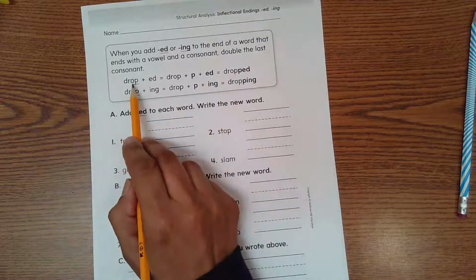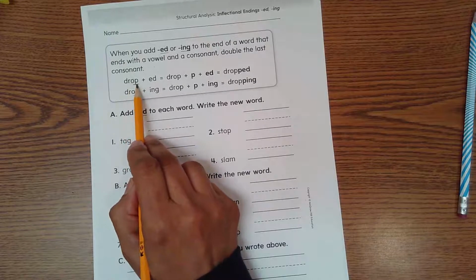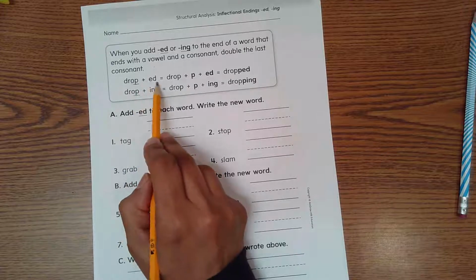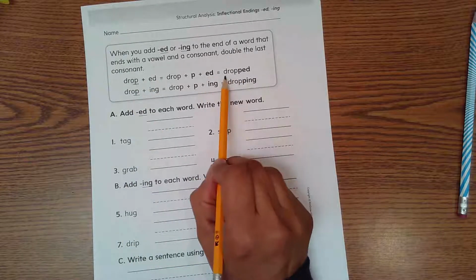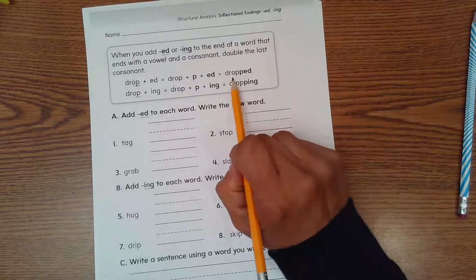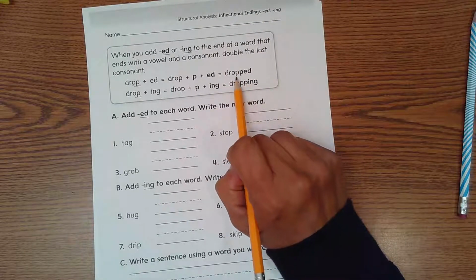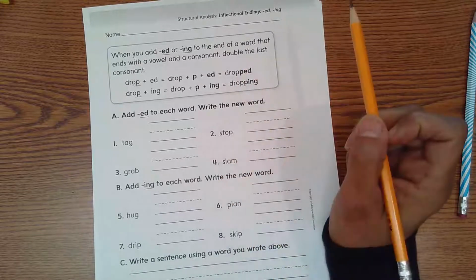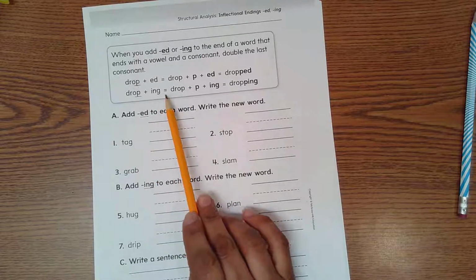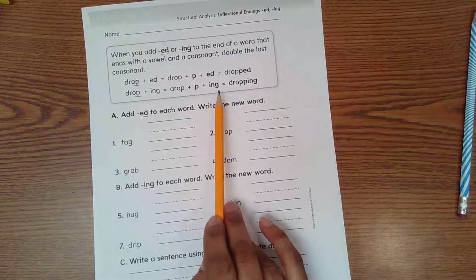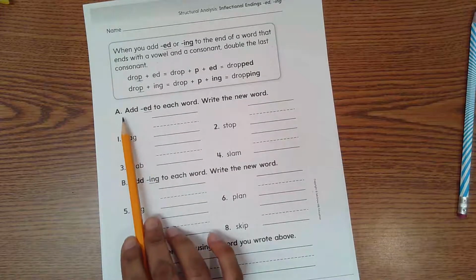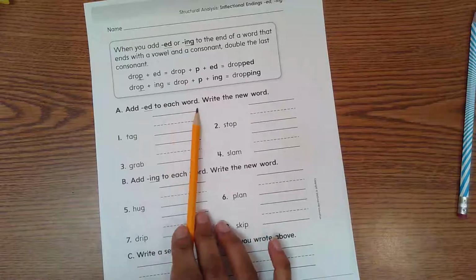So drop: I see a vowel, O, then P, a consonant. So before I add the ed, I'm going to double the P, then add ed. So this is how the word will look. Drop, this is the original word. And then because it's a vowel and a consonant, I'm going to double the consonant and then add my ed in the past tense, or double the consonant if I'm adding ing for the continuous verb. So let's see our practice exercise. Add ed to each word, write the new word.